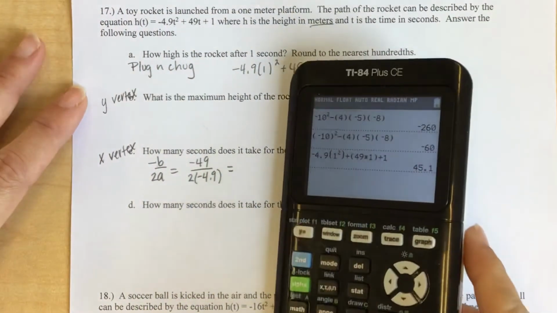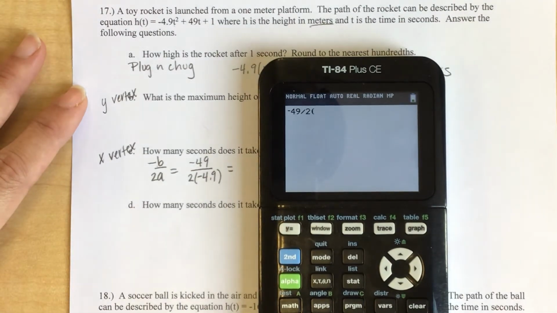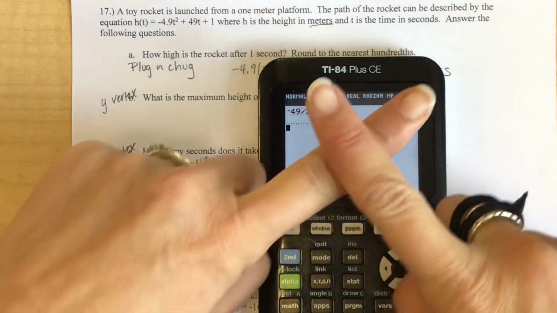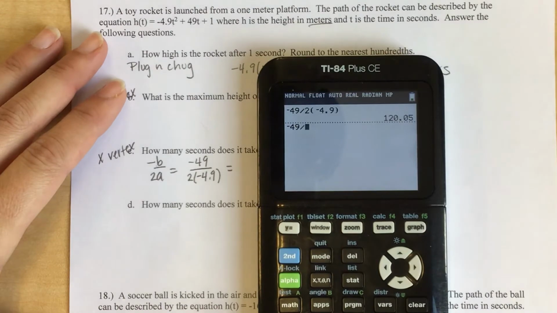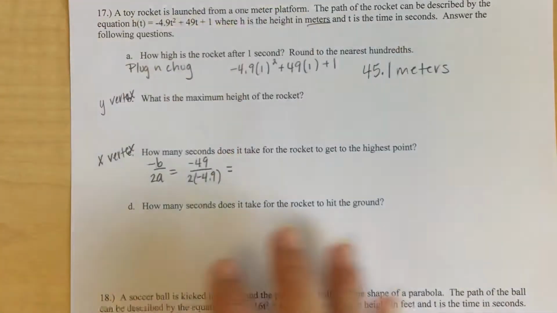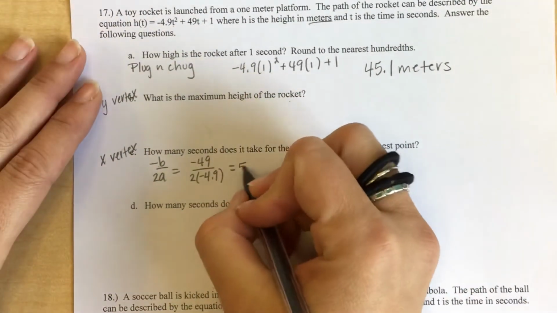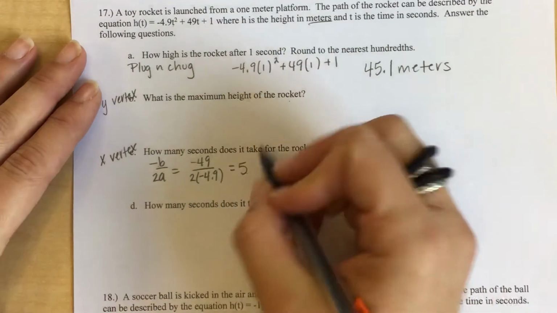So if we do this, again, you need to be really careful on your calculator. If I do negative 49 divided by 2 and then I put parentheses negative 4.9, that is wrong. Don't do that. Okay, we want negative 49 divided by, and then put the bottom all in parentheses. So that equals 5. So it took the rocket 5 seconds to get to its highest point.